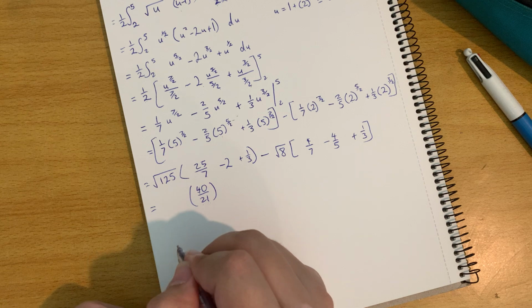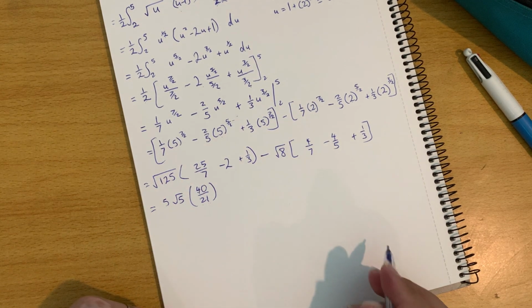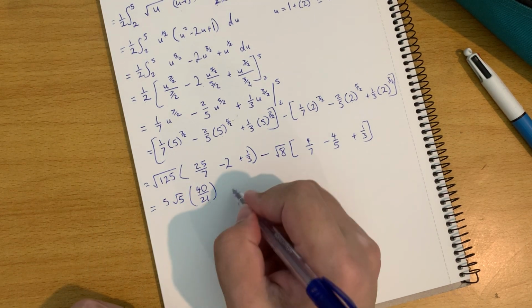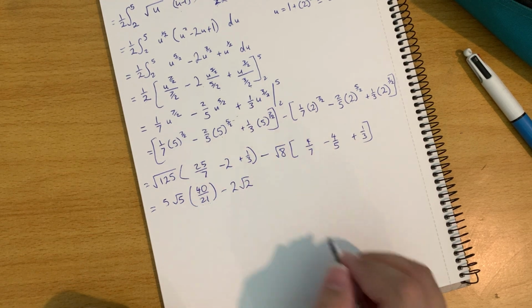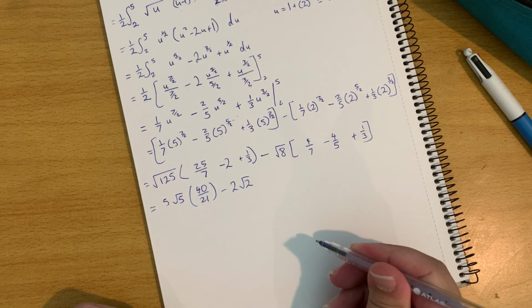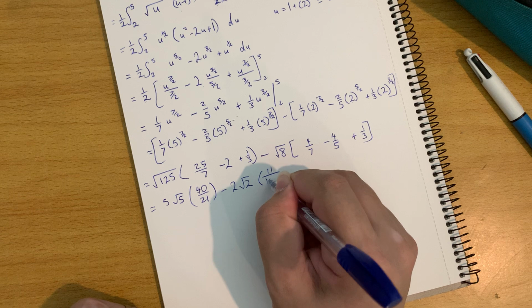And this root of 125, I'm going to simplify it to 5 root 5. So I have 5 root 5, 40 over 21. And this root 8 is 2 root 2. And this inner part simplifies to 11 over 105.